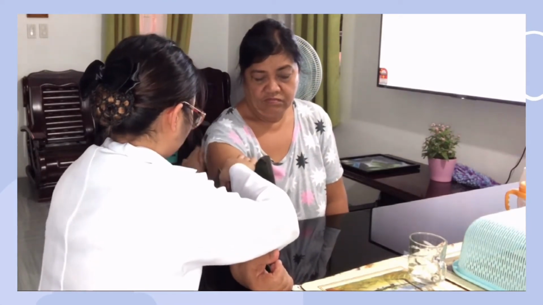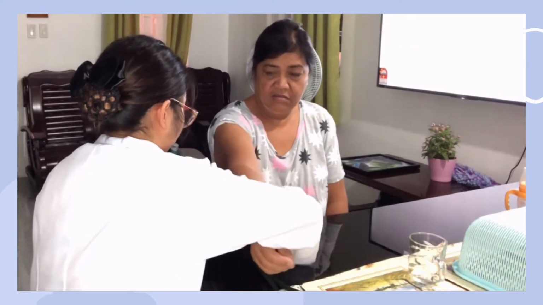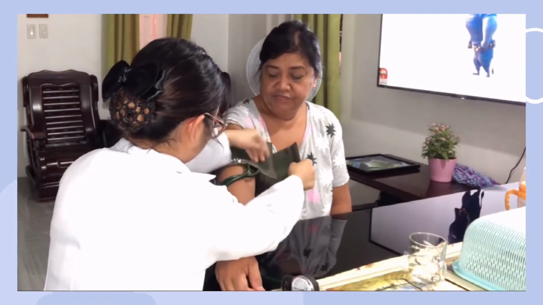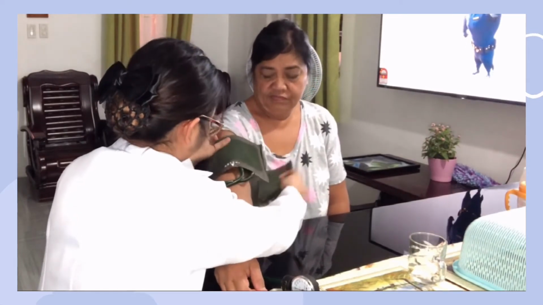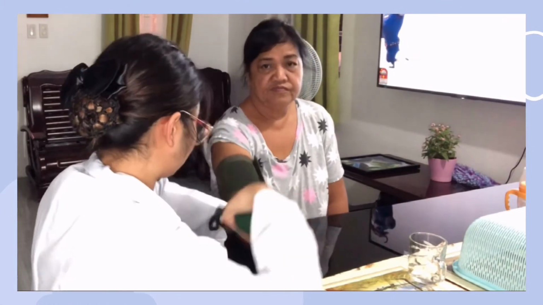And then, wrap the deflated cuff evenly around the upper arm. Locate the brachial artery and apply the center of the bladder directly over the artery. For an adult, place the lower border of the cuff approximately 1 inch above the antecubital space.